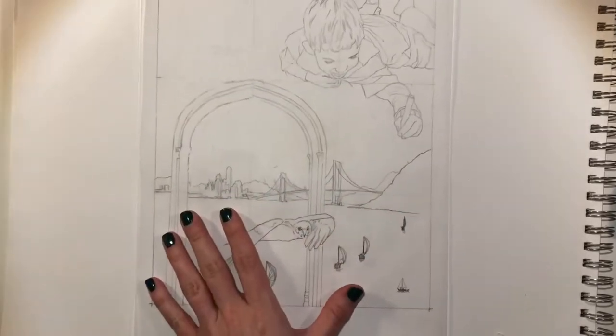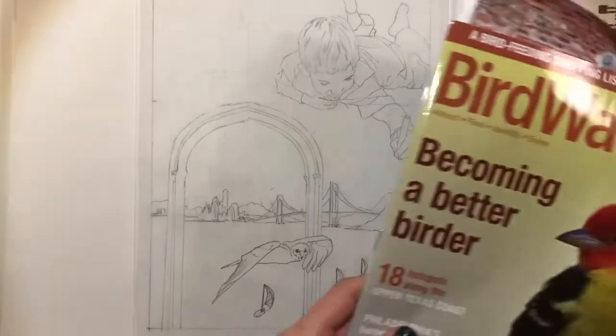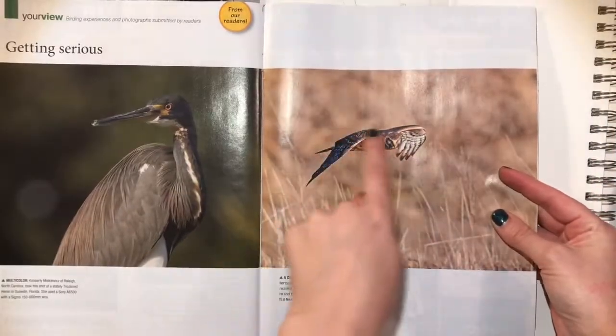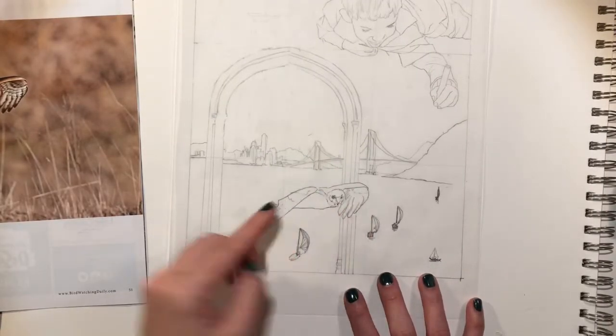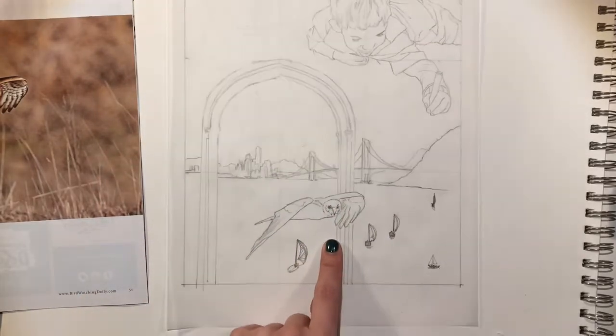And I wanted to try to figure out an interesting way to work some more things into it to meet my minimum of 5. So I flipped through one of my bird watching magazines and I found this great picture of an owl in flight. And I thought it would be neat to add the owl where it looks like he's flying in front of and kind of through this archway. I thought that would look really cool.